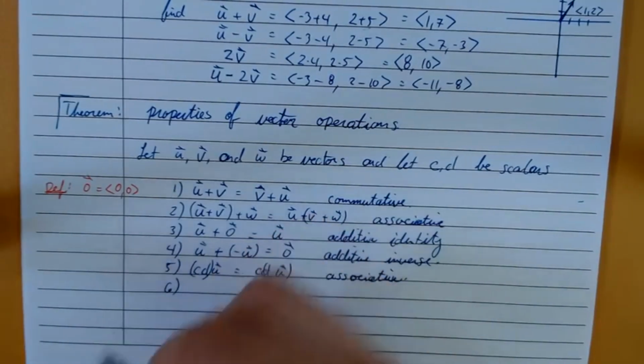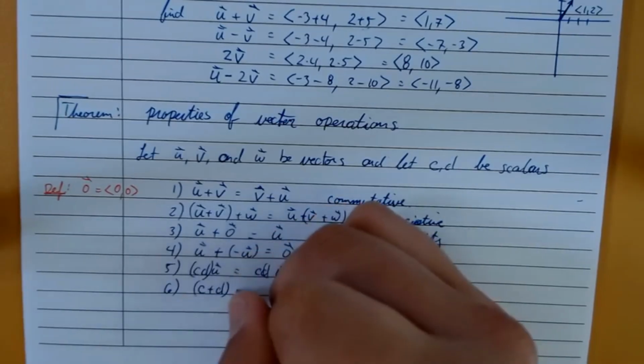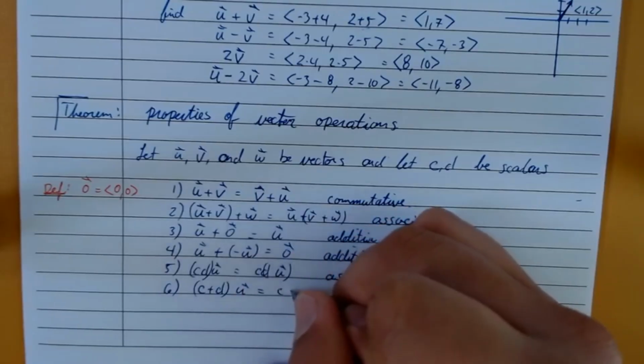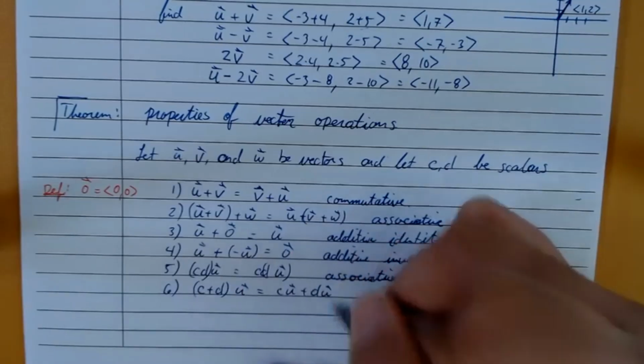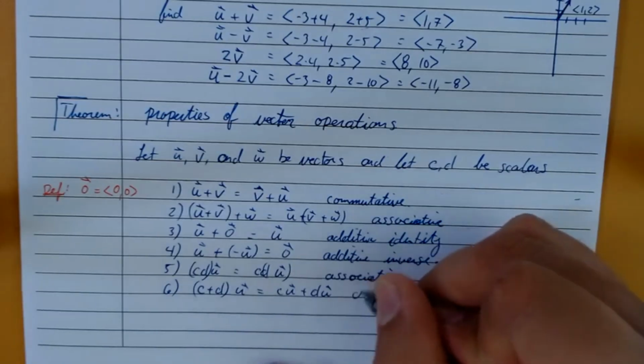The next property is another familiar one. If I have c plus d and I multiply it times the vector u, that's the same as taking c times u plus d times u. Oh, that's distribution. That's a distributive property.